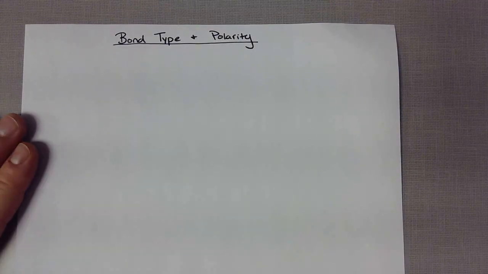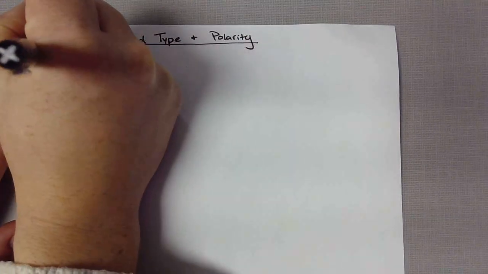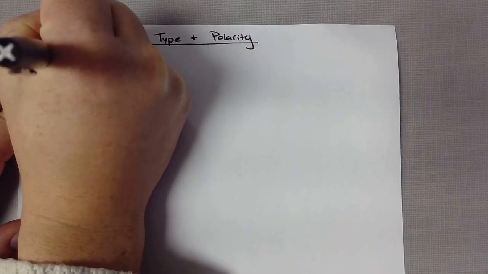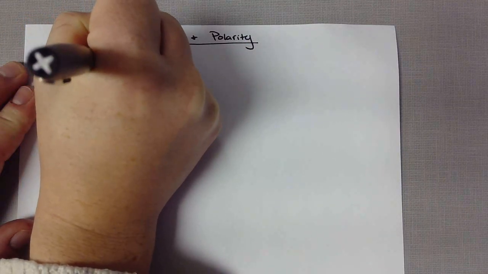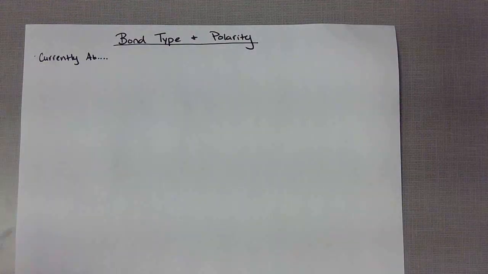Now, before we get to the new stuff, let's review our old stuff. Where are we currently at? Because we've done a lot of stuff and we've split that stuff over a semester. Well, we can look up elements on the periodic table.